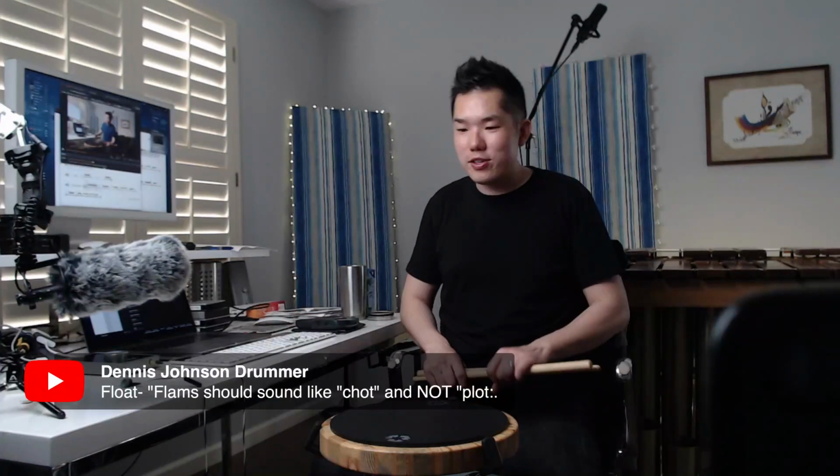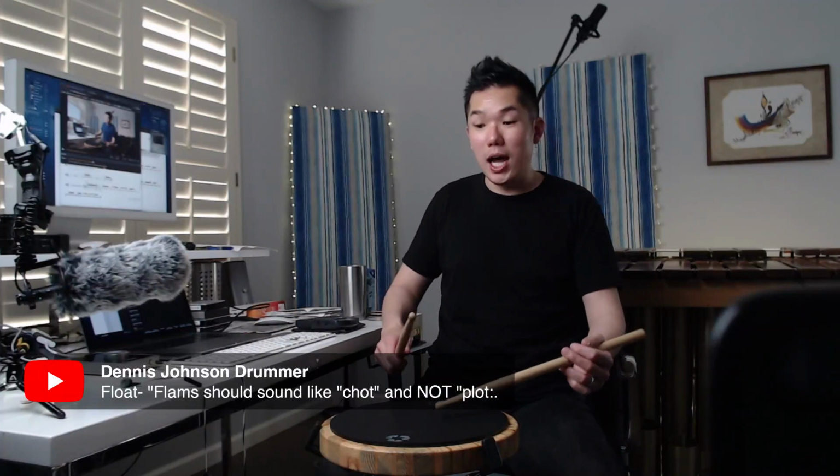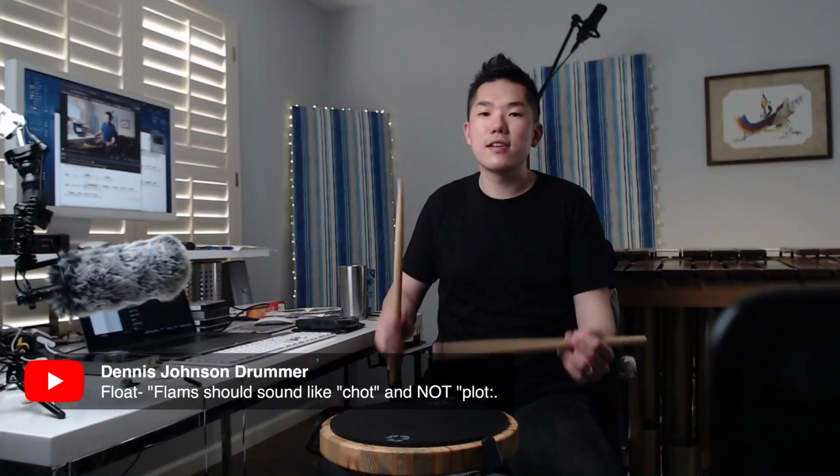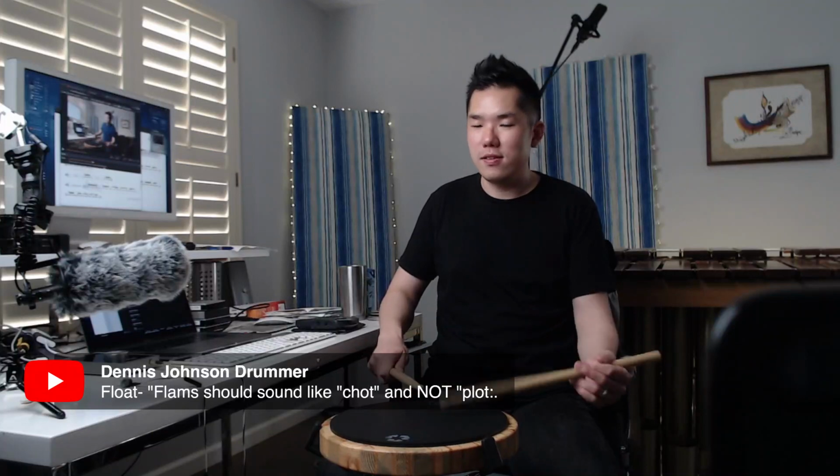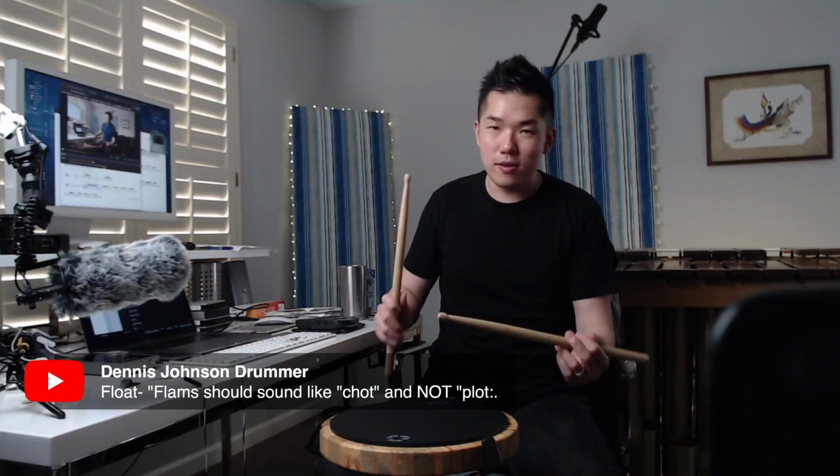Float says flams should sound like "chot" and not "palat." Right? So if I'm interpreting this correctly, then a flam is not "palat," but "chot." So I did a bad demonstration of flams.